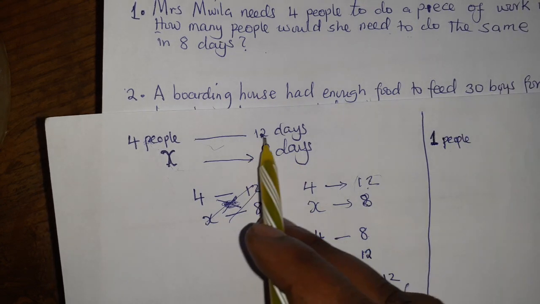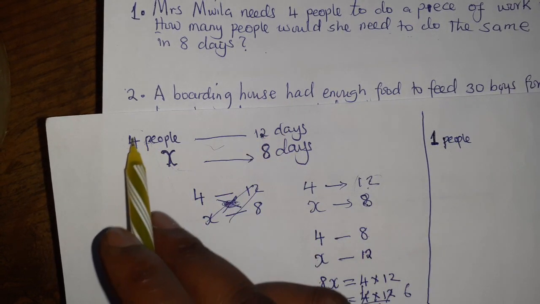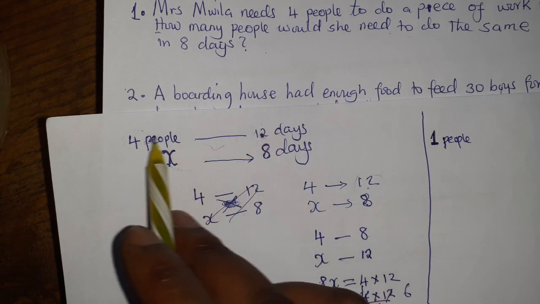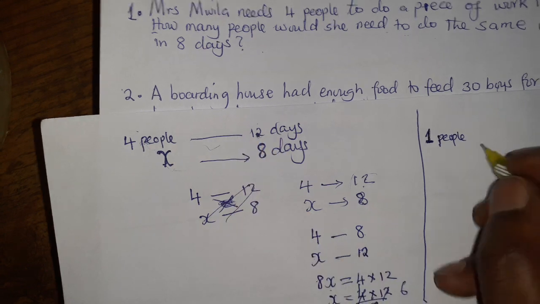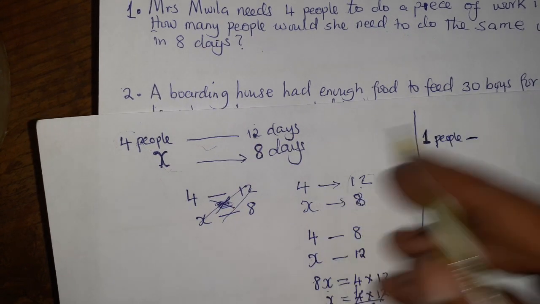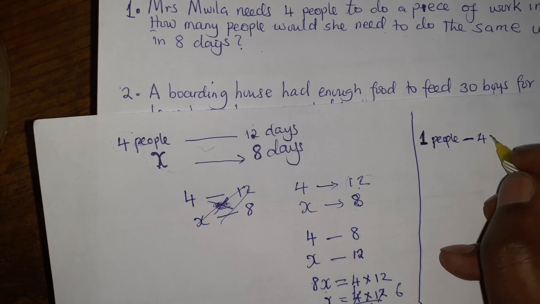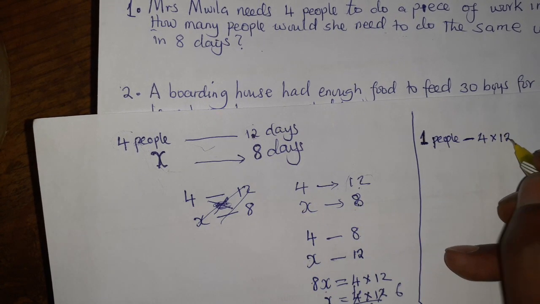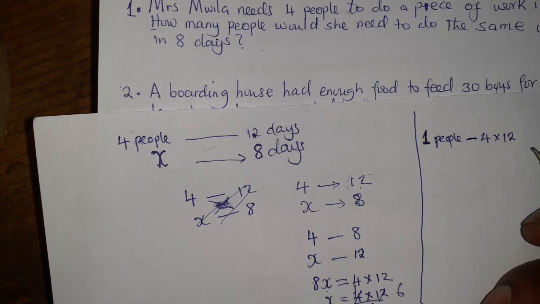Since 4 people are taking 12 days, one person will take 4 multiplied by 12 days.